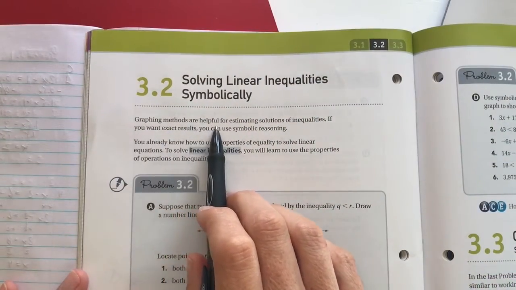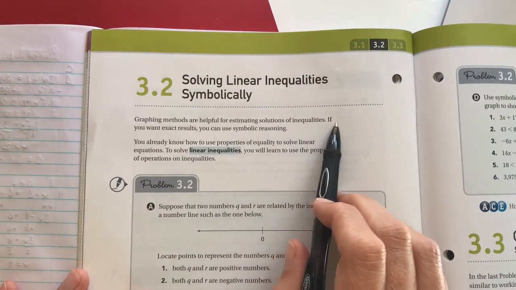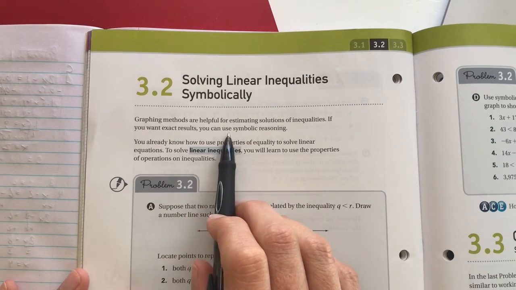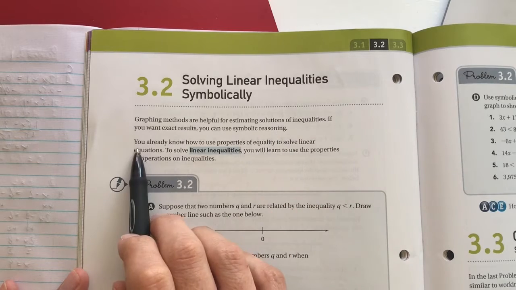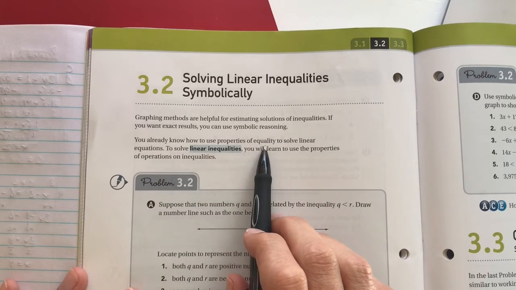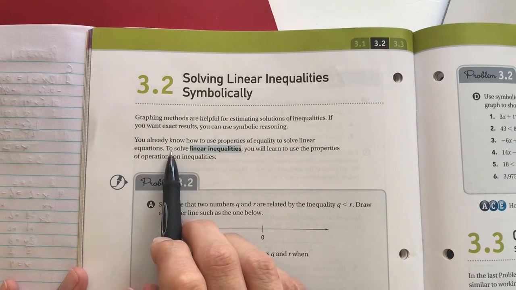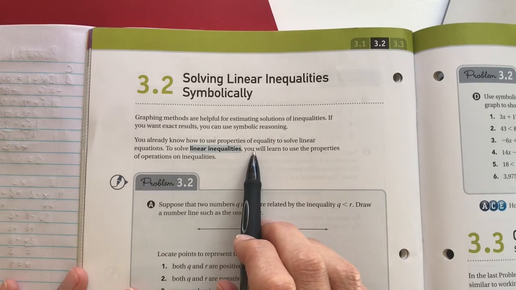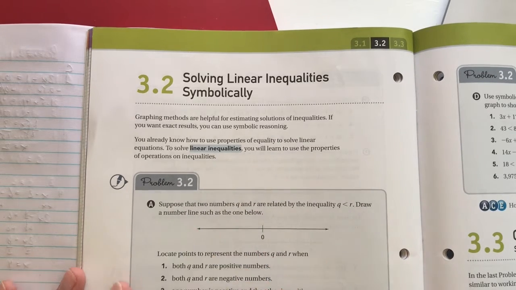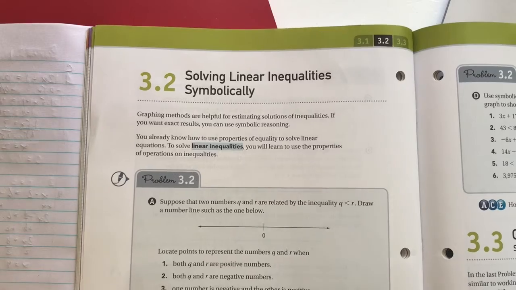Problem 3.2, solving linear inequalities symbolically. So here it says, graphing methods are helpful for estimating solutions of inequalities. If you want exact results, you can use symbolic reasoning. You already know how to use properties of equality to solve linear equations. To solve linear inequalities, you will learn to use the properties of operations on inequalities.